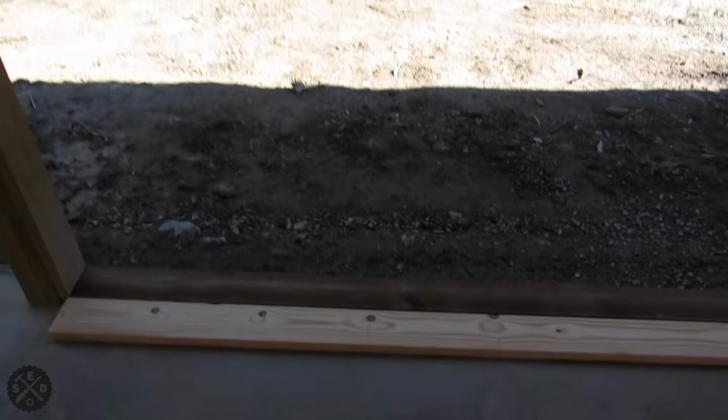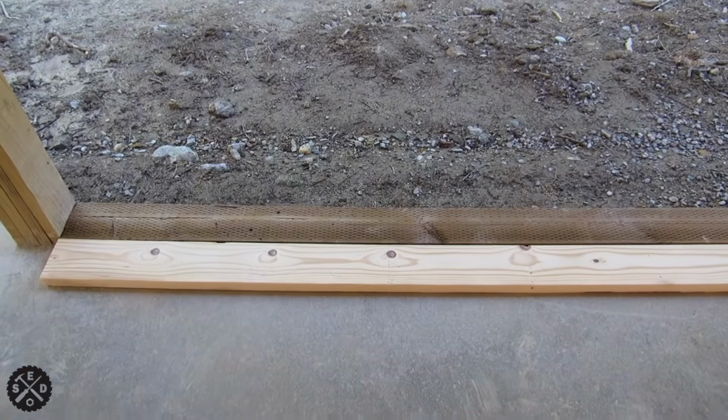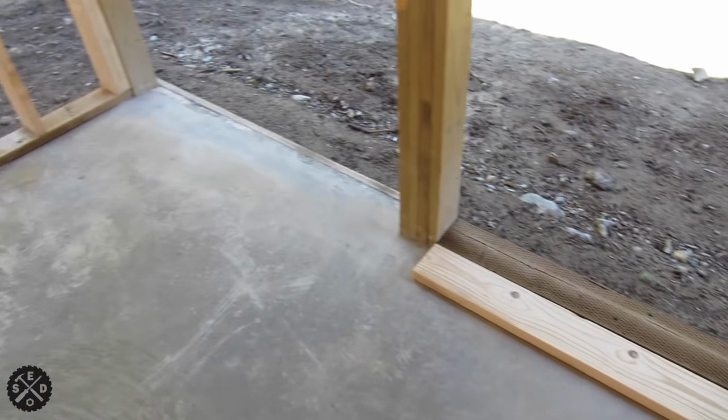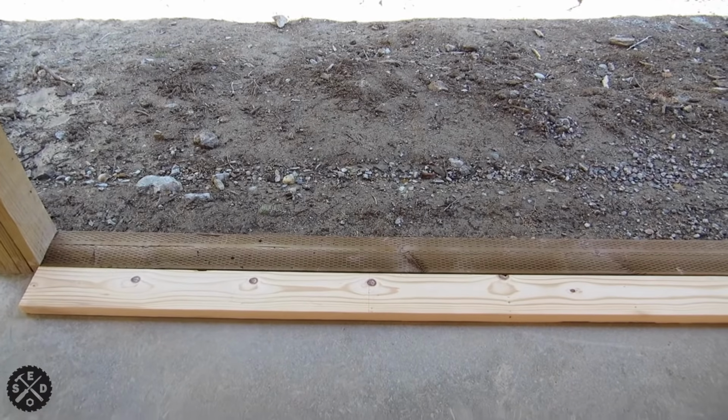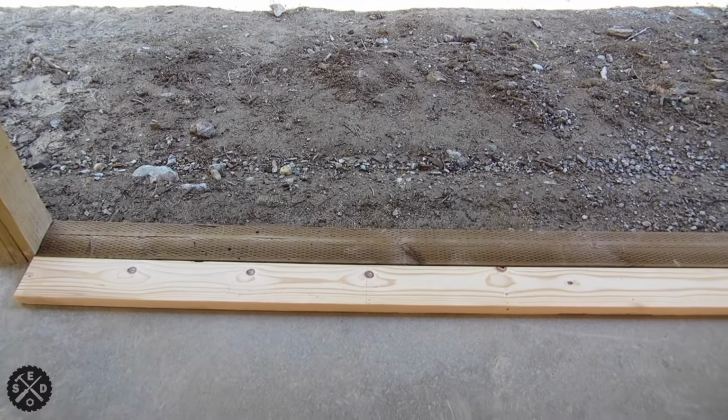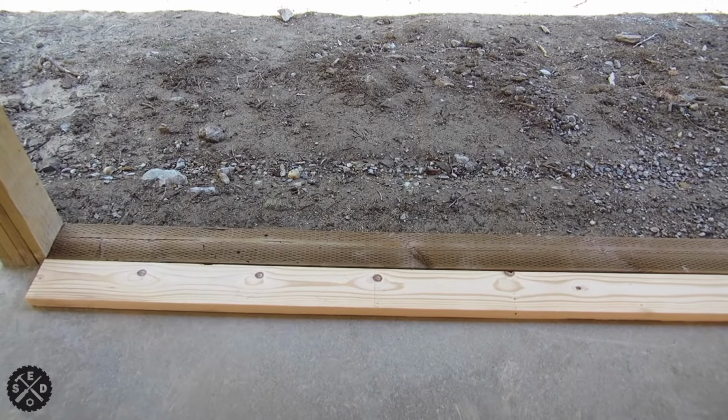So what I do first, I'll show you here, is I get a center line. I had to measure in from the outside to get my center line of where my window is. So you have to figure out from your blueprint or however you did it what your center line is. Then I'll show you how to lay it out from there.